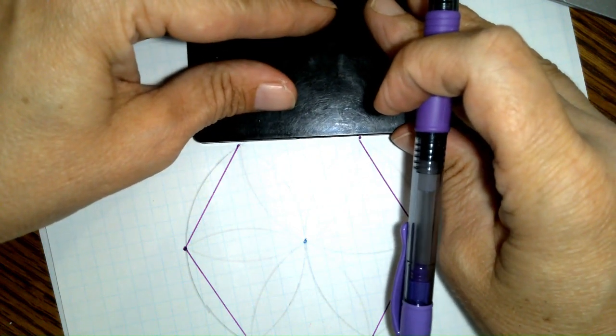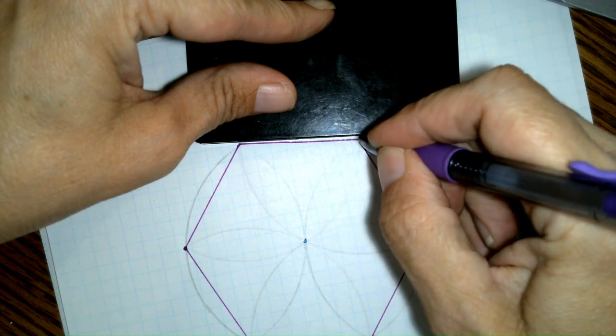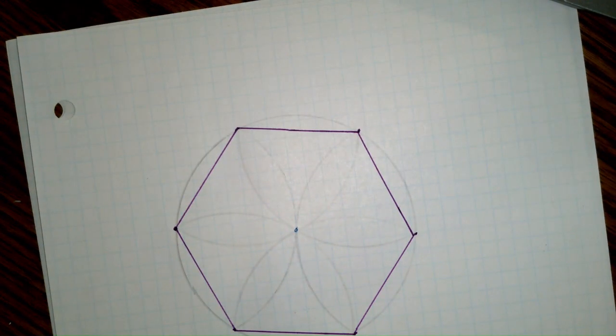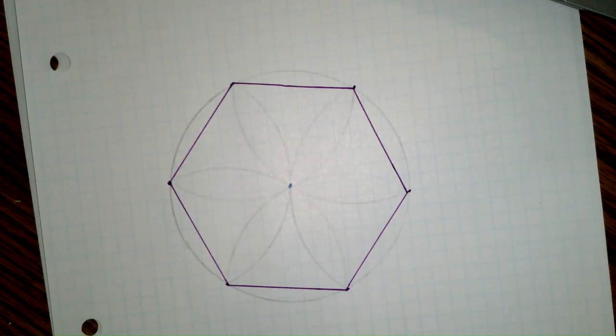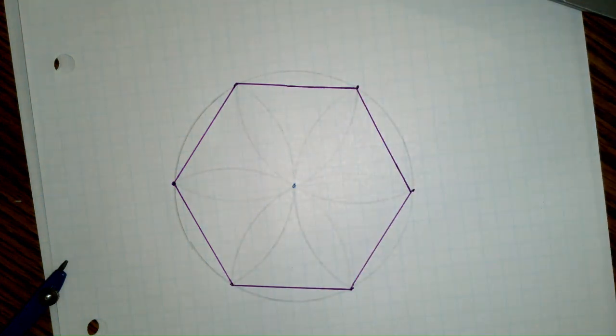So by drawing this flower first, and yes, I'm calling it a flower. Some of you may have thought of something look like an advertisement for something. We're going to call it a flower. We actually have a perfectly drawn hexagon. And if you were connecting all the vertices, you would have equilateral triangles inside your hexagon. So that's one way that we can actually use a circle and an arc to start making regular shapes.